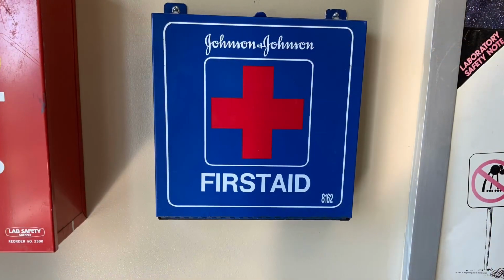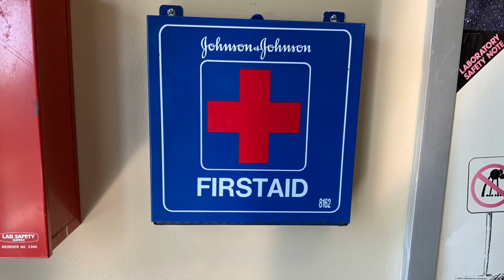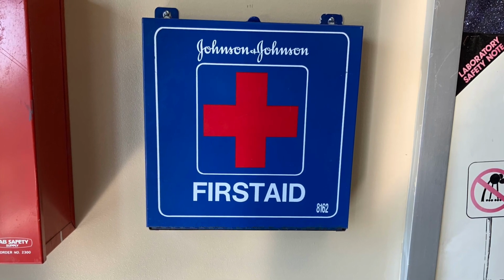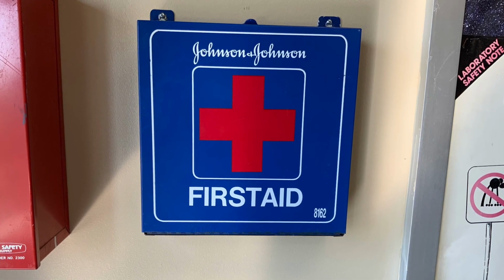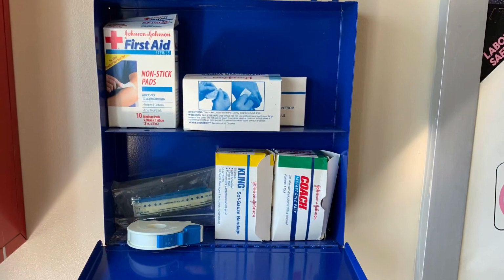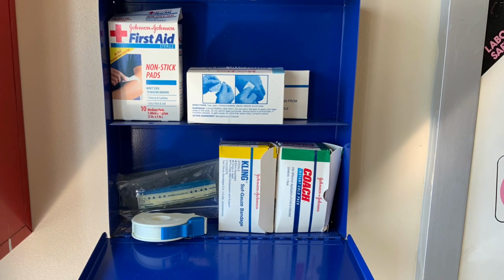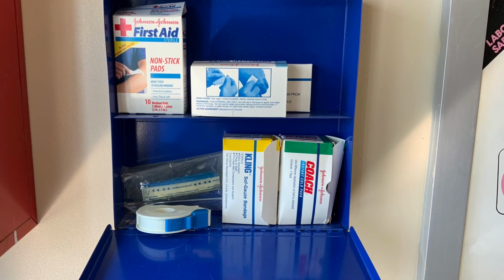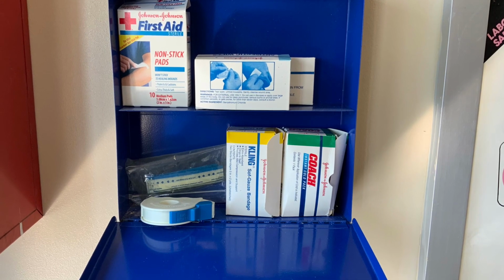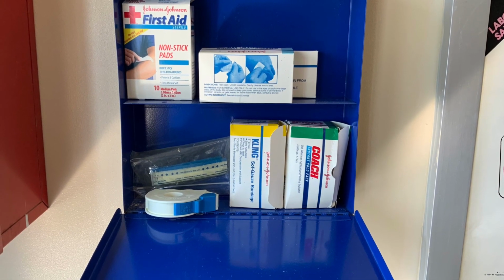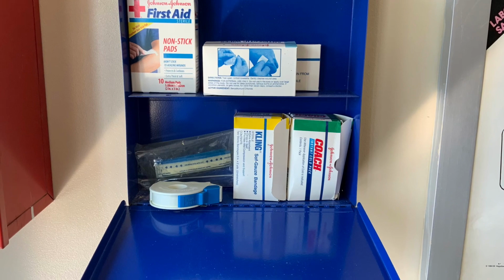Up next, we have a standard first aid kit. This is to be used sometimes in emergency situations, but normally it's just if you need a Band-Aid or a bandage or anything like that. It's normally not used for super serious ailments, just to kind of cover up cuts or close wounds or anything like that.